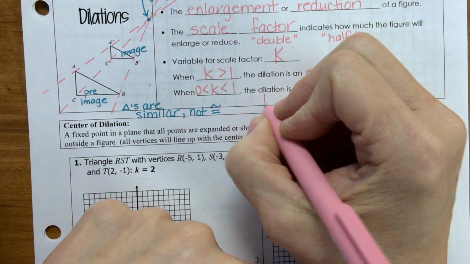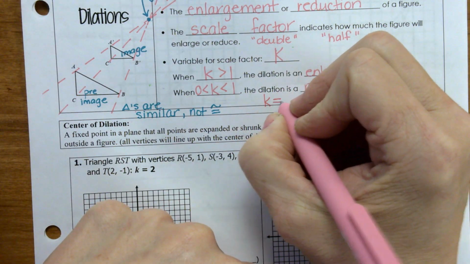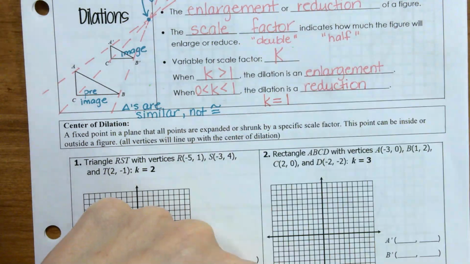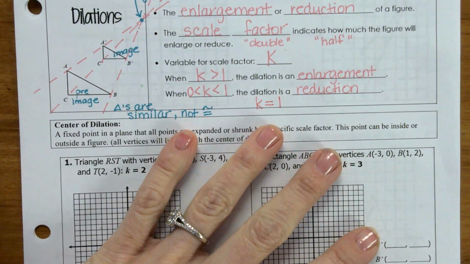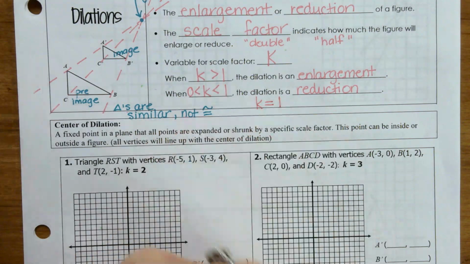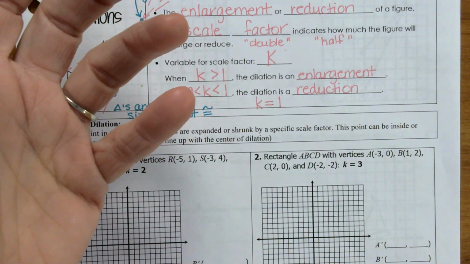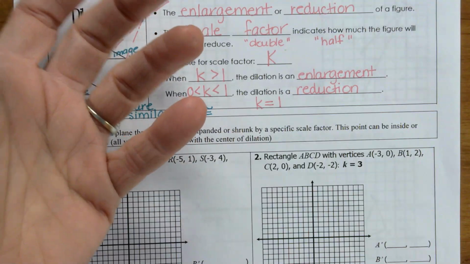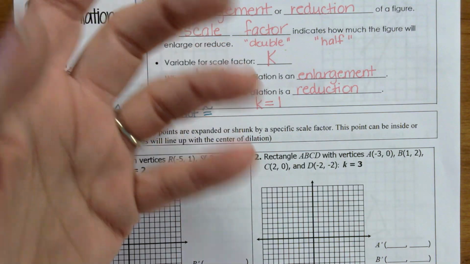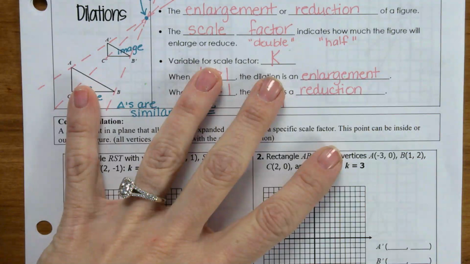Somebody tell me, what do you think about when K is equal to 1? What do you think about that? If K is bigger than 1, we made it bigger. If K is less than 1, we made it smaller. Well, what if K is exactly 1? Doesn't change size. I want you to look at your paper, and I want you to look at your neighbor's paper.